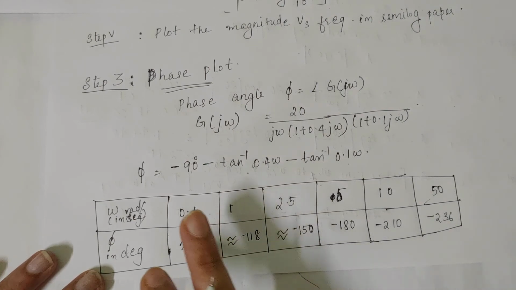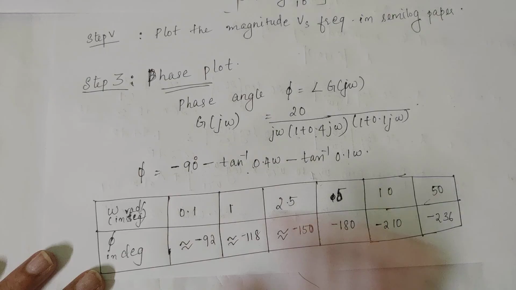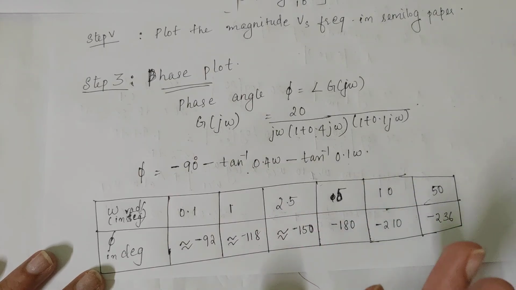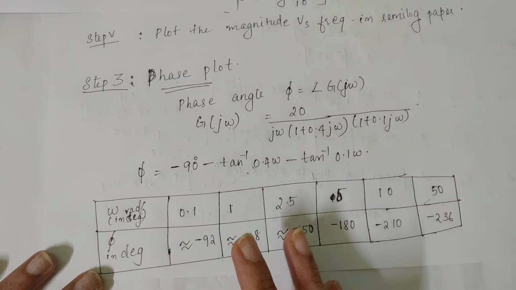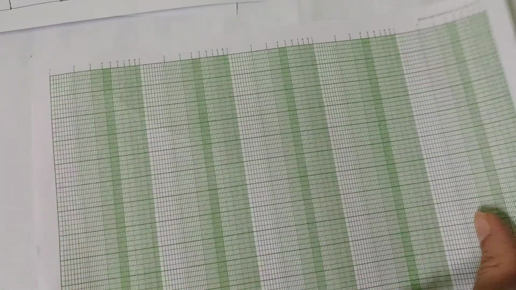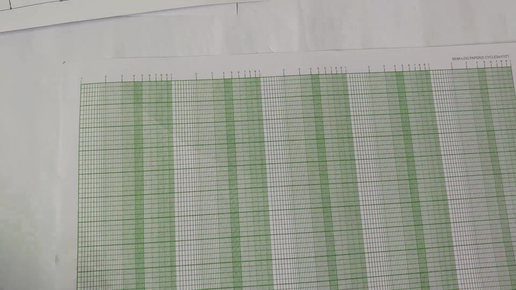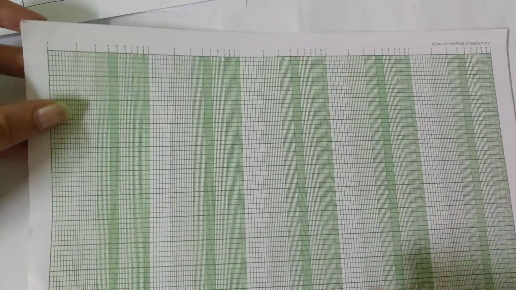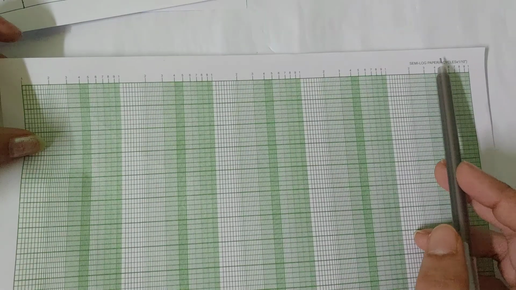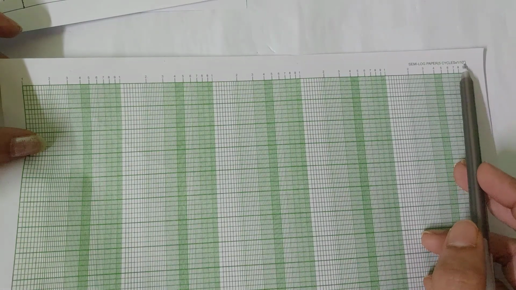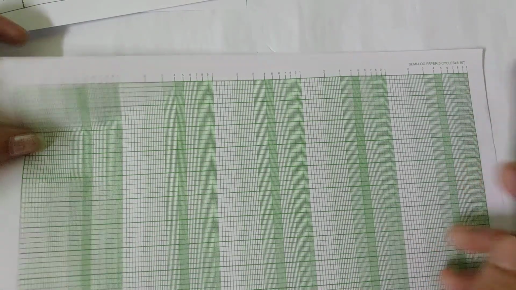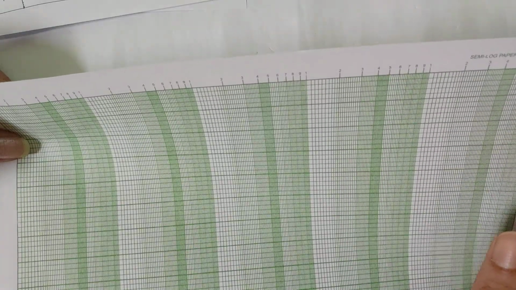So now the next part is to plot the phase with respect to omega. So now let's move on to the plotting part. So I have a semi-log paper here and it should be kept like this, with cycles of 1 into 10 raised to n.